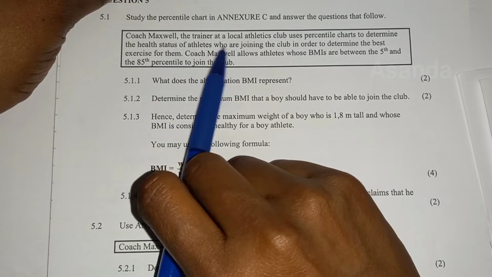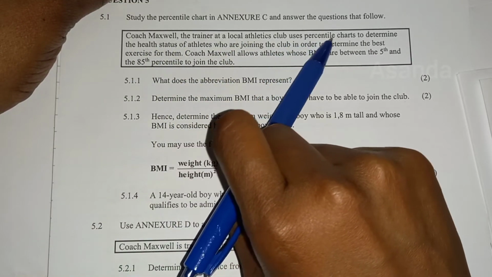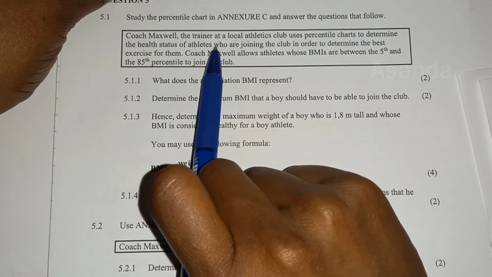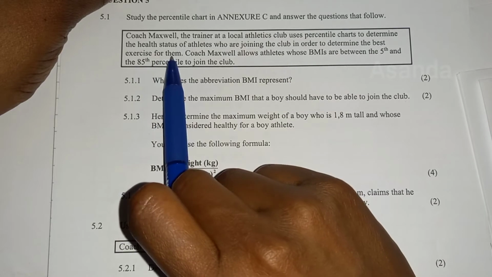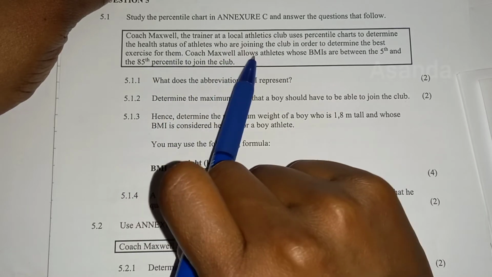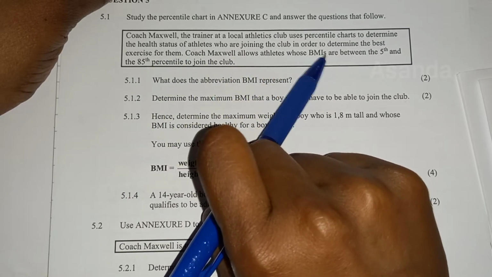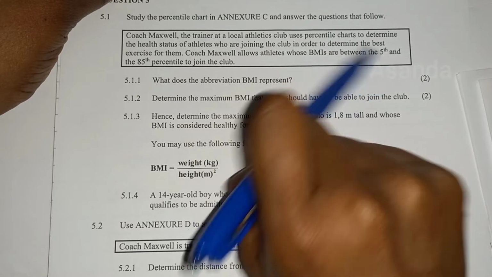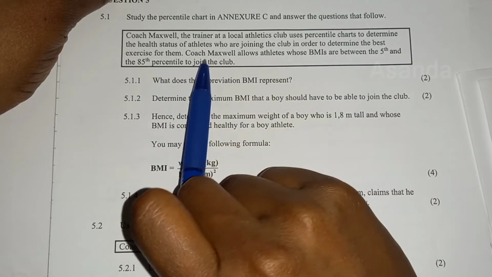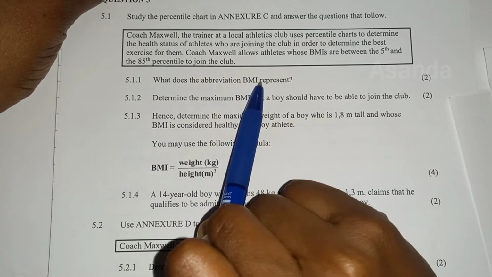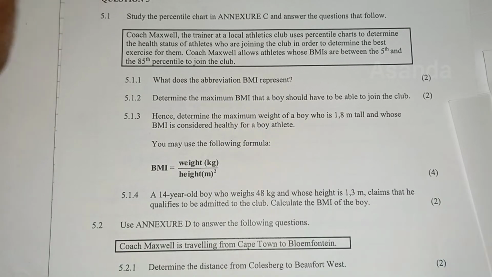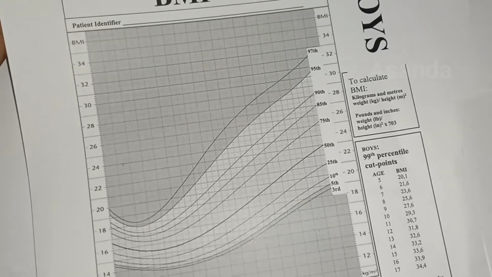Coach Maxwell, the trainer at the local athletics club, uses a percentile chart to determine the health status of athletes who are joining the club in order to determine the best exercise for them. Coach Maxwell allows athletes whose BMIs are between the 5th and 85th percentile to join the club. What does the abbreviation BMI represent? BMI stands for body mass index.